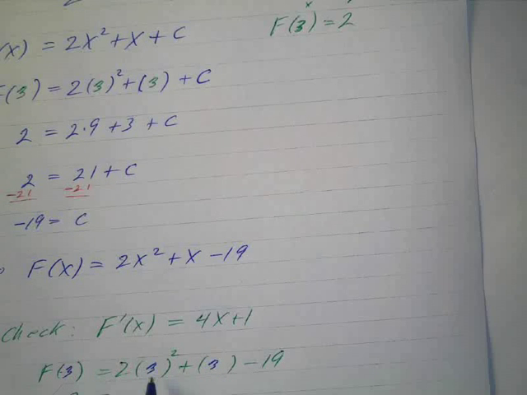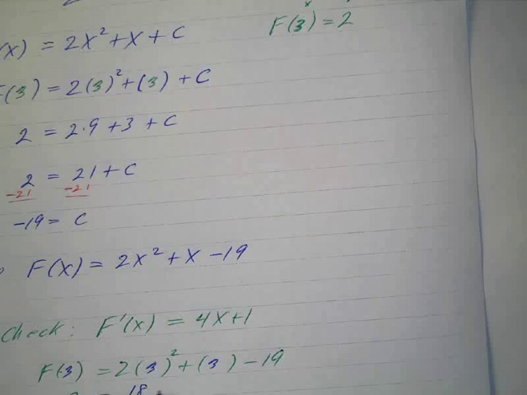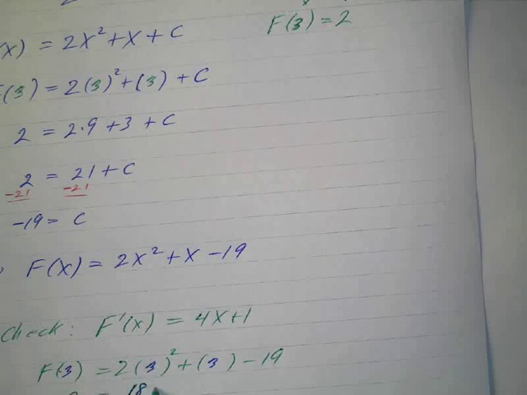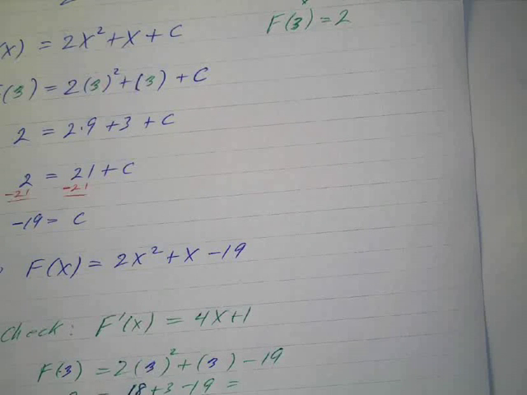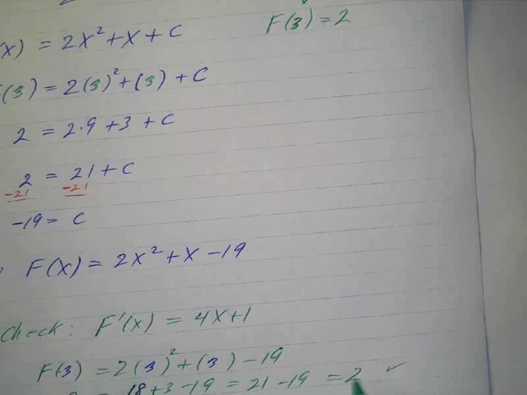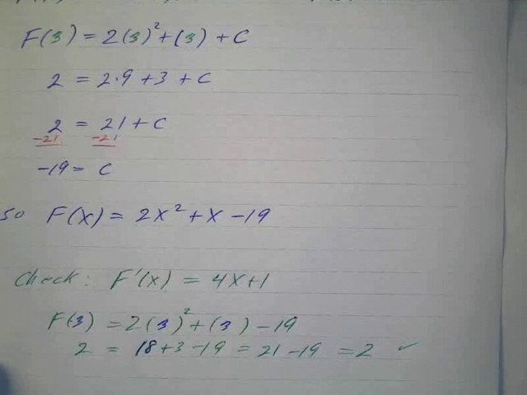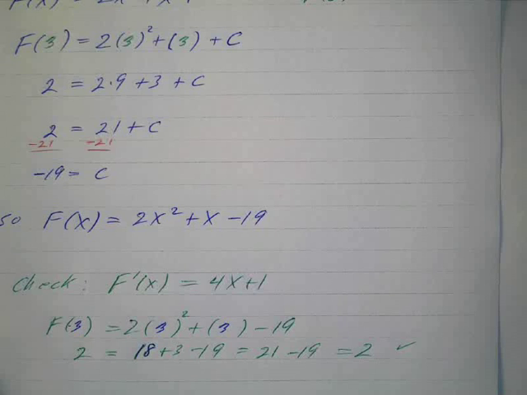And 3 squared is 9. 2 times 9 is 18, so 18 plus 3 minus 19, which equals 21 minus 19, which equals 2. So that checks. Okay, so that satisfies both conditions.